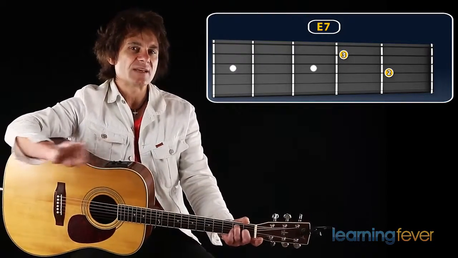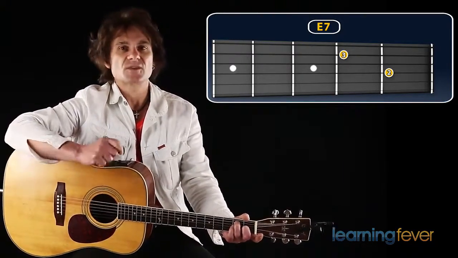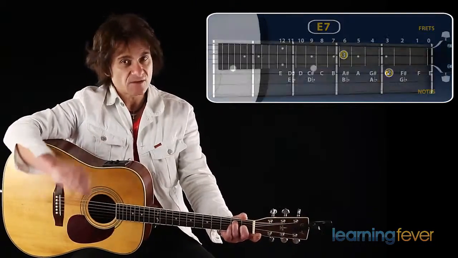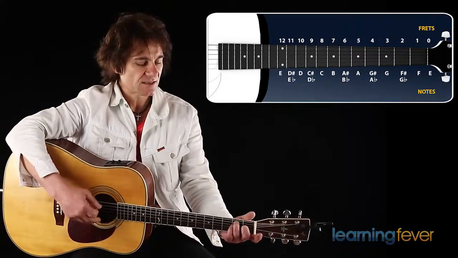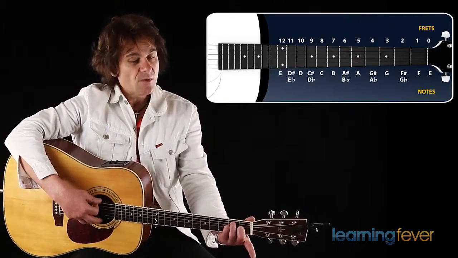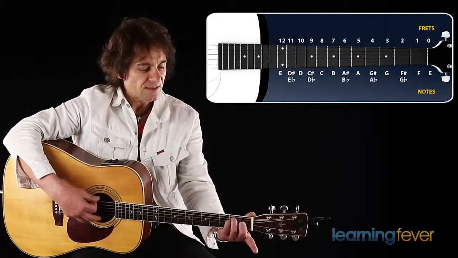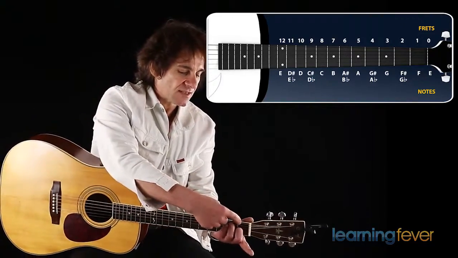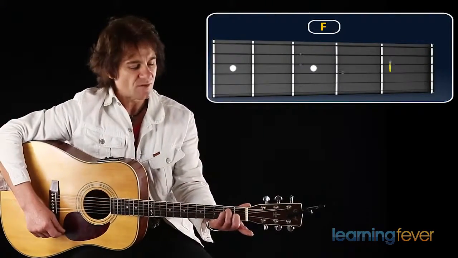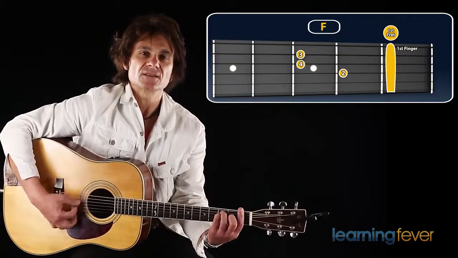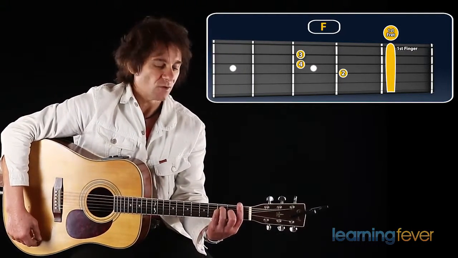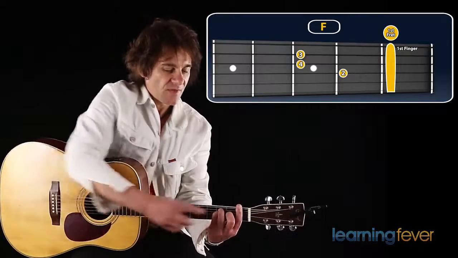And then moving it up and down is going to determine what the name of the chord is. So looking at our diagram again, which tells us the notes on top of the frets. If we wanted to go to an F chord, that's an E. The F note happens to be just there. So what you do is you move your finger up 1 fret, and now you bar across. There's your F chord.